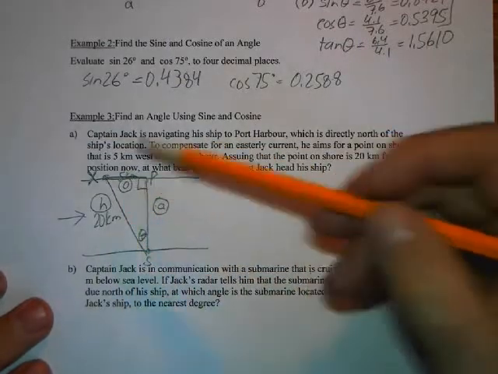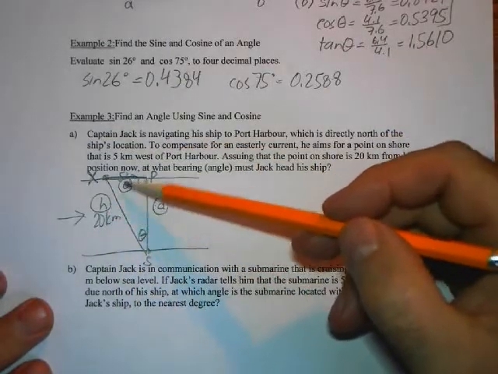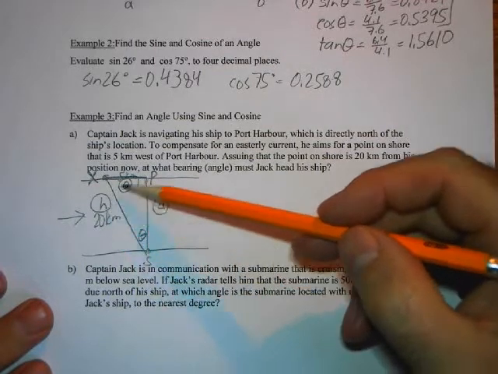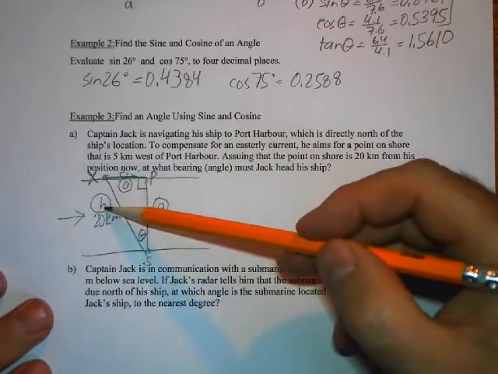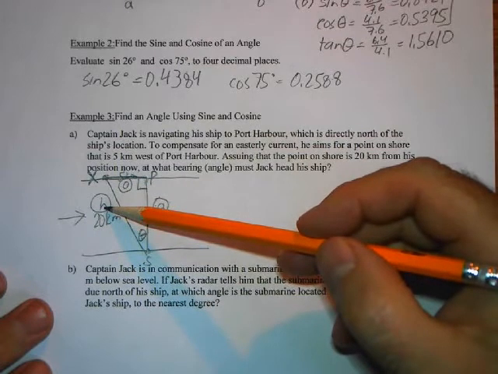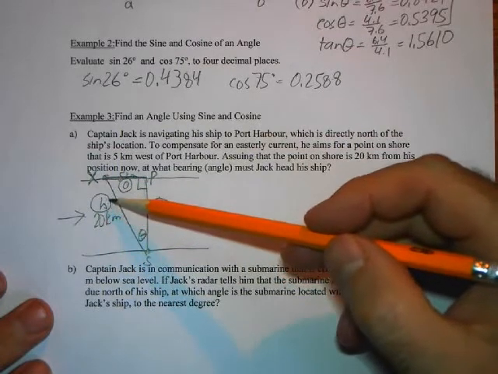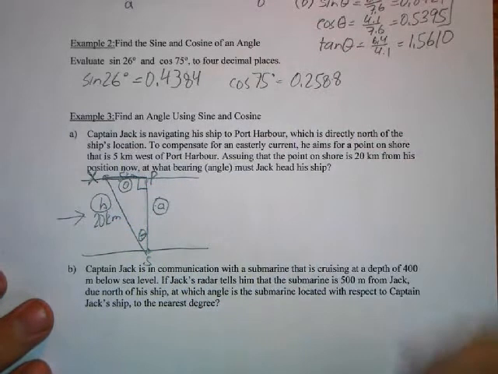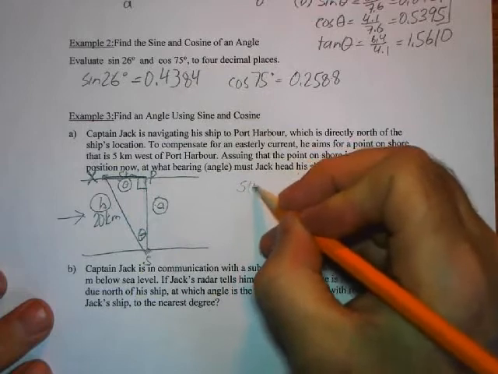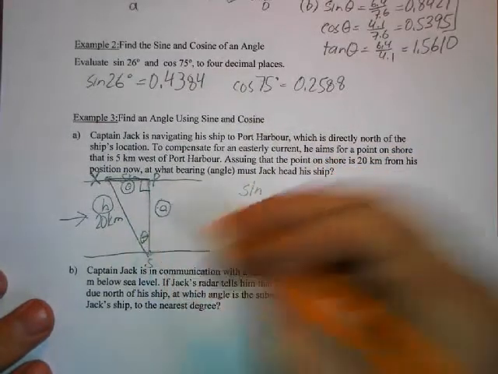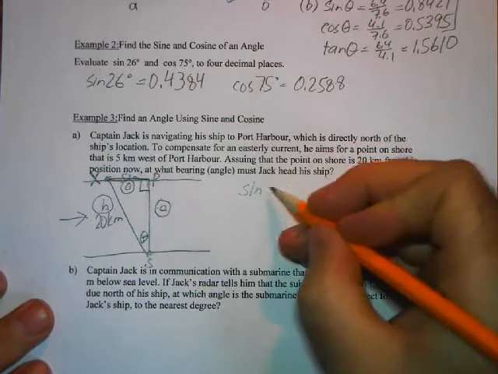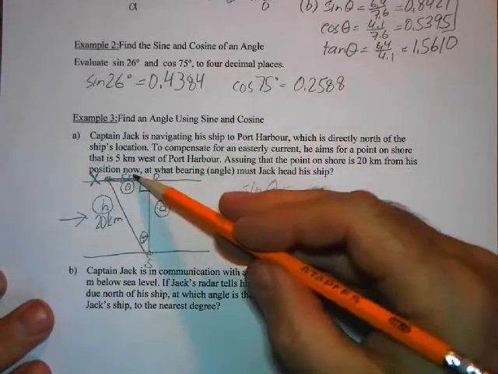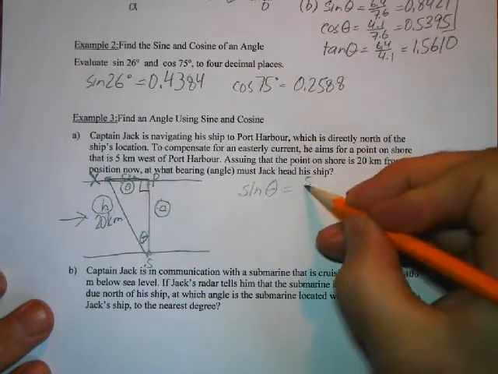Right now we know the hypotenuse, we know the opposite side, we don't know adjacent. So I need to use a ratio that's got an O and an H. So you go through your list in your head, SOH CAH TOA, well, SOH, right? So that tells us we should be using the sine ratio. So I'm going to write this out. So sine of, what's the angle? The angle we're going to call theta, and that's going to be equal to opposite over hypotenuse. So that's 5 over 20.